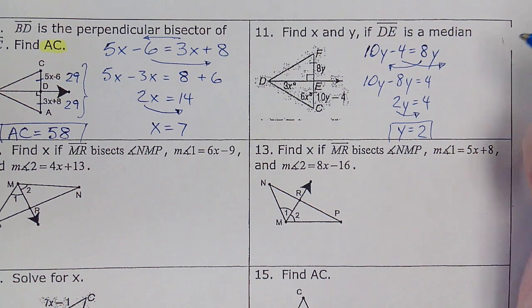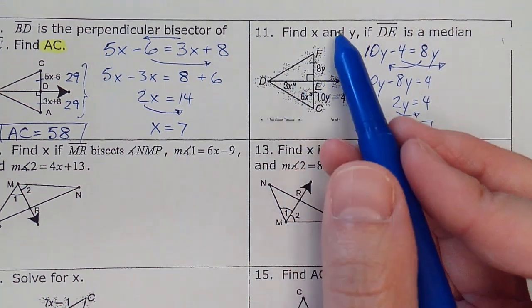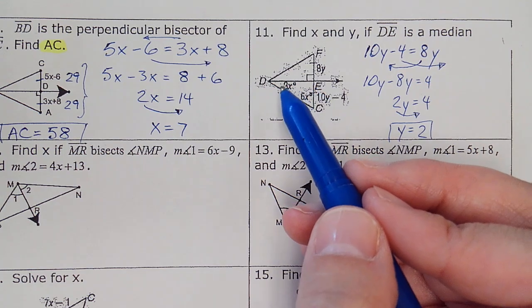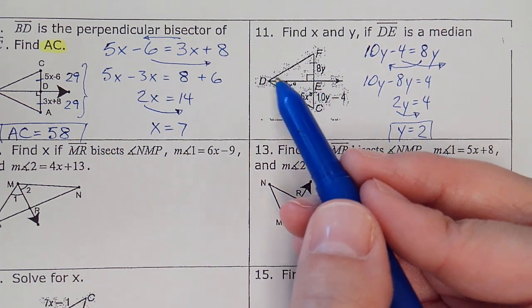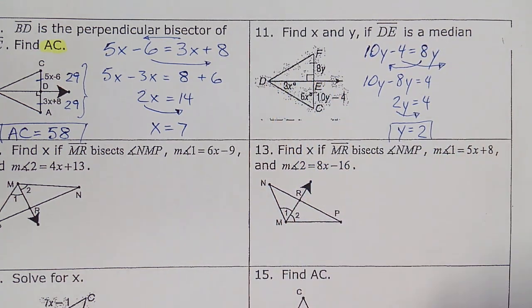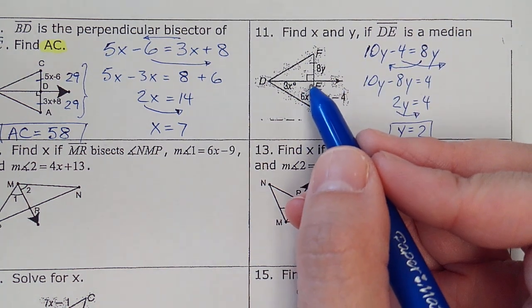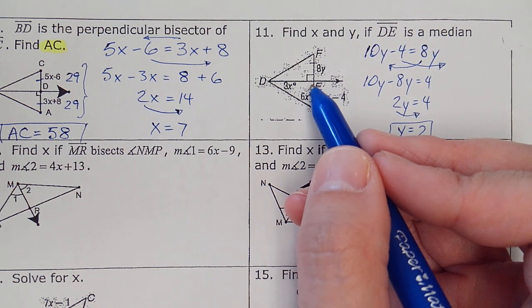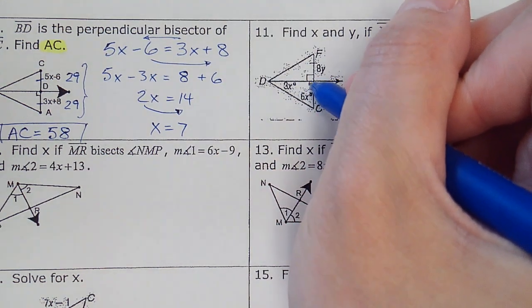Awesome. Now to solve for x, because it's asking you to solve for x and y. In any triangle, what do the angles add up to? 180. So right here, if I know that this side is 90 degrees, this side is also 90 degrees.